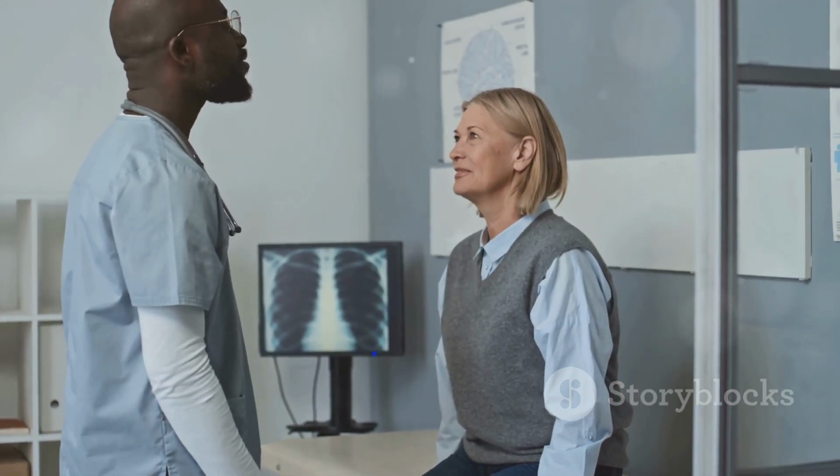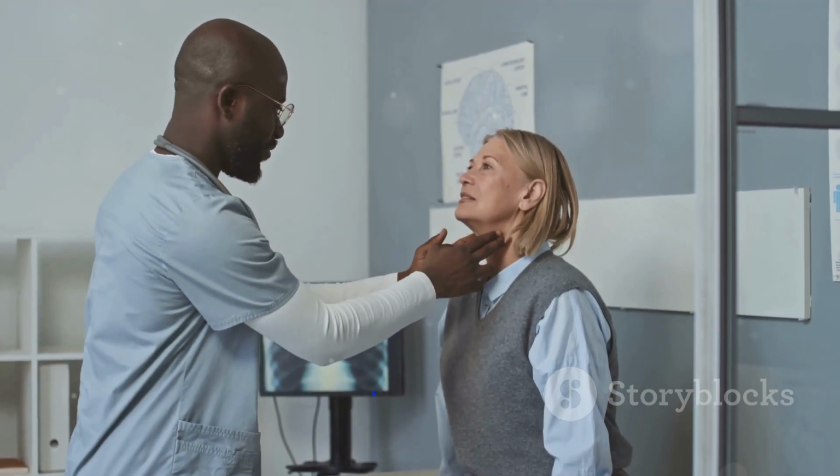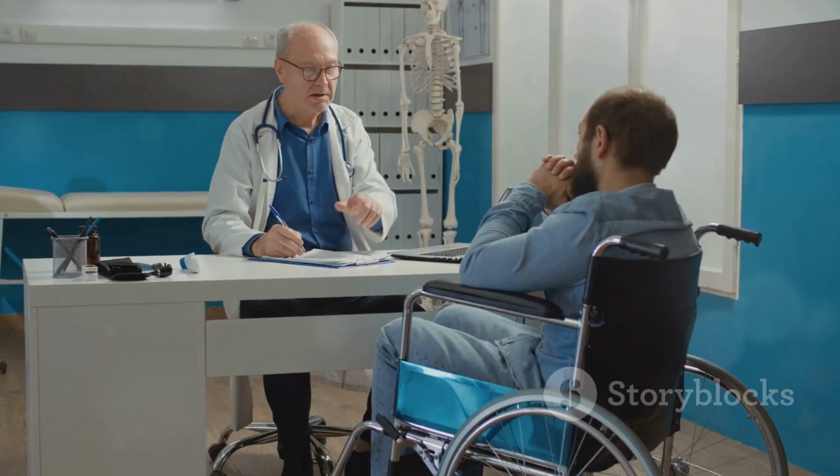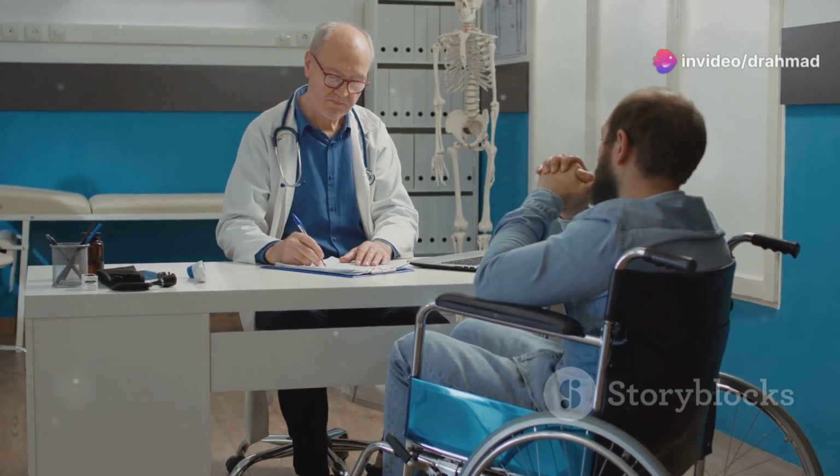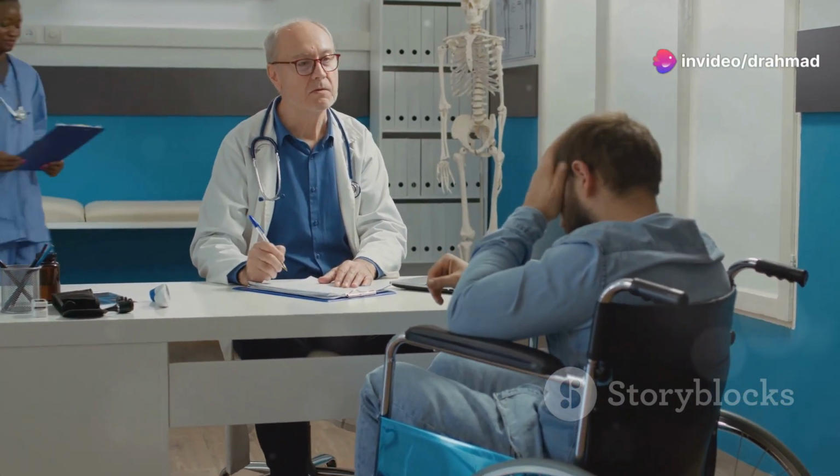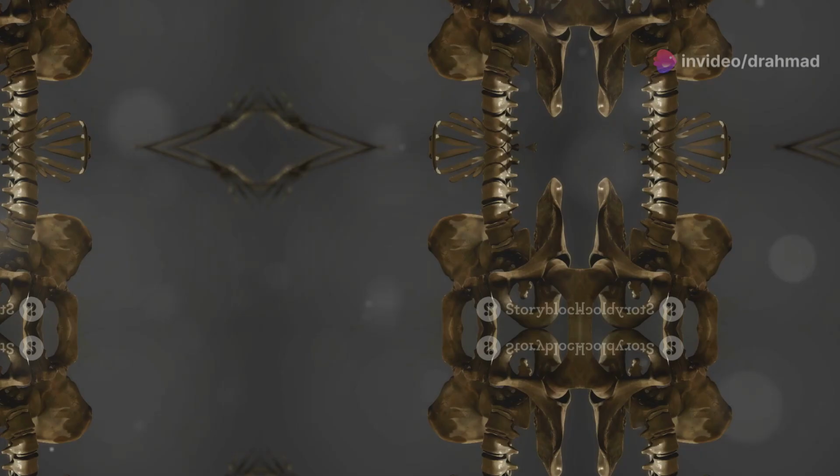Treating hormonal imbalances often involves medication to regulate hormone levels. Early diagnosis and intervention are crucial to prevent or minimize skeletal deformities associated with these conditions.